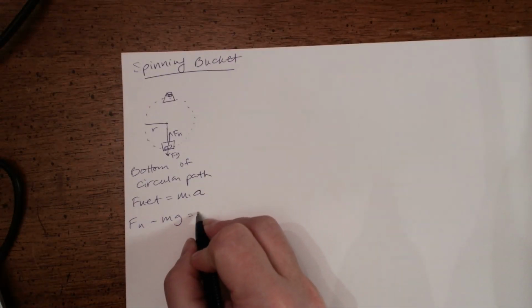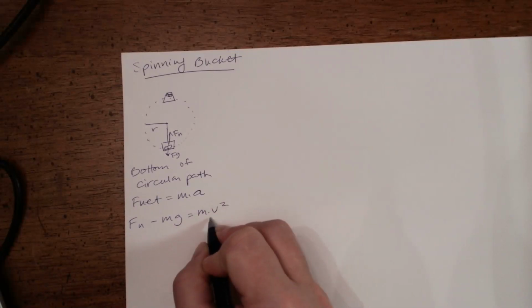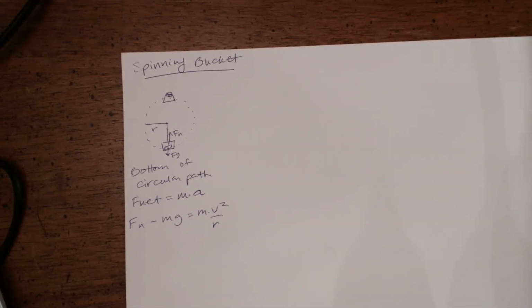And that equals our mass times v squared over r. Okay. So remember, this is our vector sum of our forces. This is our mass times acceleration. And when we're in centripetal motion, we've got this centripetal acceleration of v squared over r.